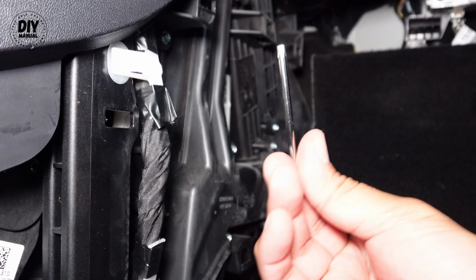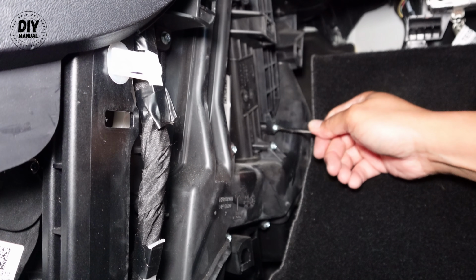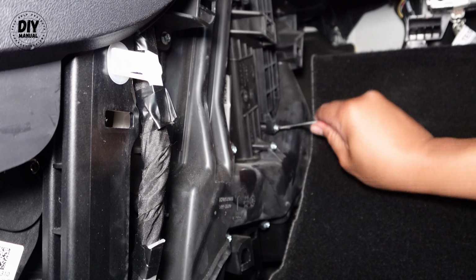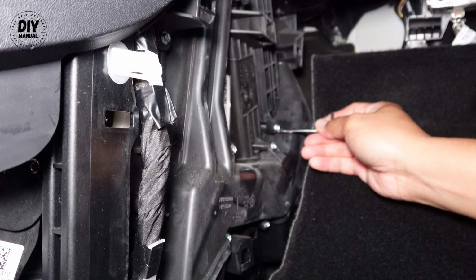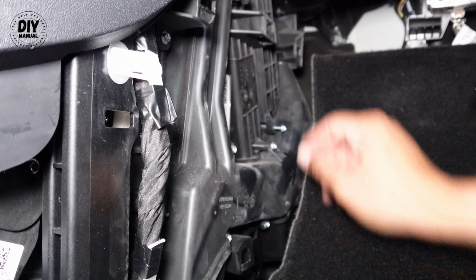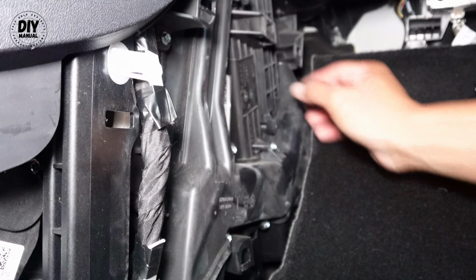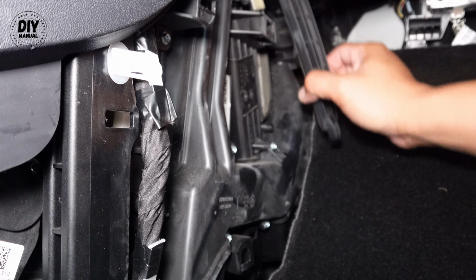Okay, next we're going to be using this Torx screw that comes with a filter kit. I'm going to be using this to remove this screw right here. Okay, so you want to make sure that you don't drop this screw. So you just want to guide it until you can do it by hand, and then after that, just use your finger to remove it so that you don't accidentally drop it. And once you do that, you just want to remove this thing.